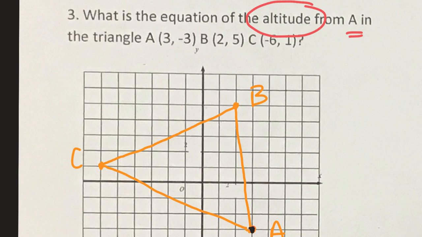Okay, and how does it intersect the opposite side? The altitude intersects the opposite side in a 90-degree angle, right? Perpendicularly. It needs to strike over here at a perpendicular.